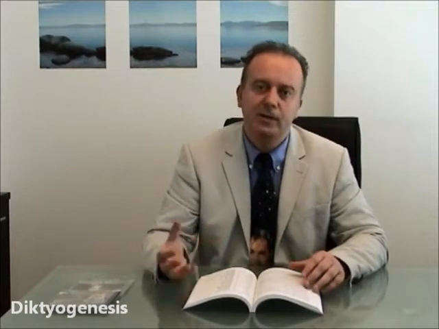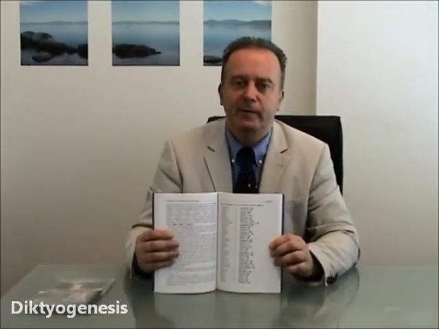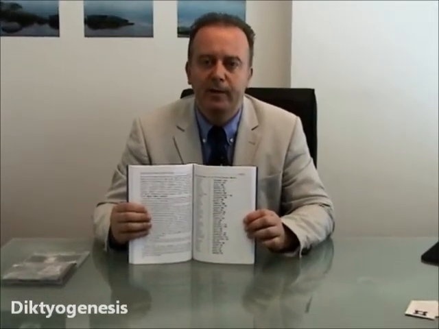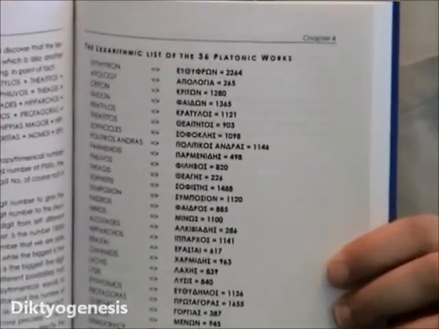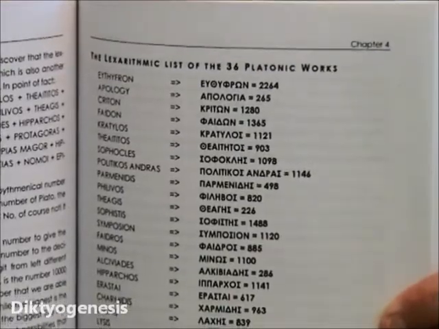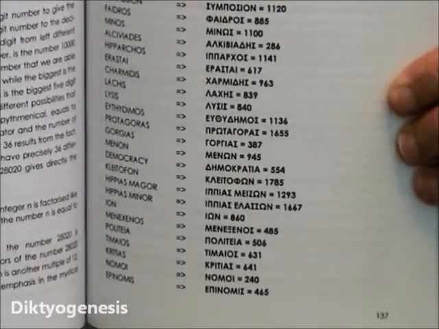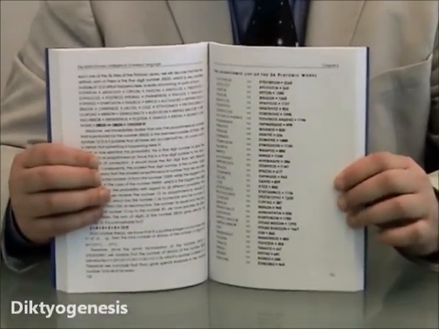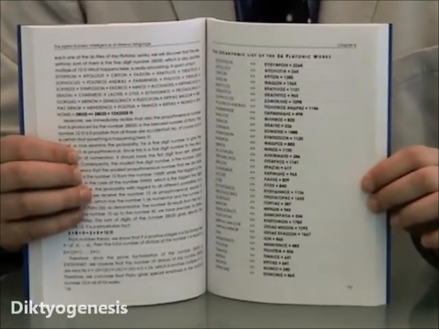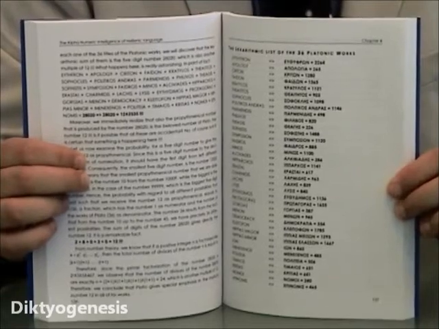But our subject is not traveling back in time; it is to analyze the names of the Platonic texts. We can see here on page 137 of my book that the names of the 36 works of Plato have a remarkable peculiarity. The summation of all names of the 36 Platonic texts concerning their lexarithmy creates the number 28,020. If we add the numbers 2 plus 8 plus 0 plus 2 plus 0, we receive again the key number, the mystical number of Plato, the number 12.